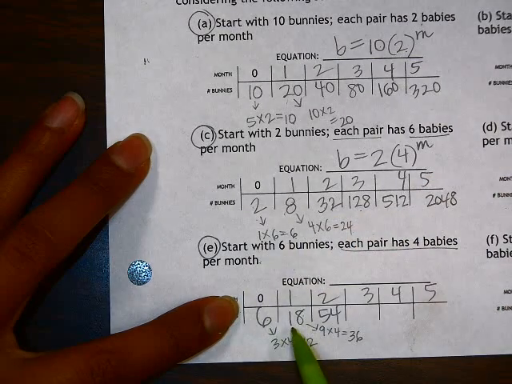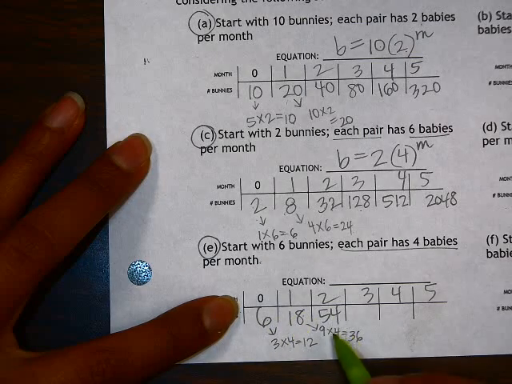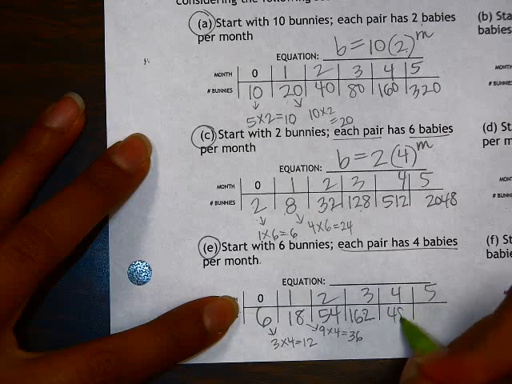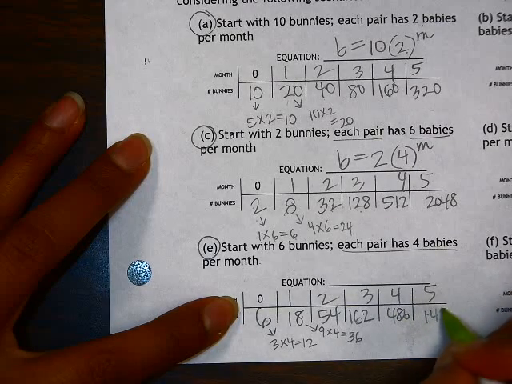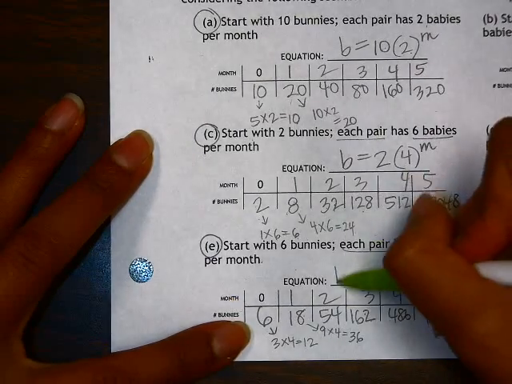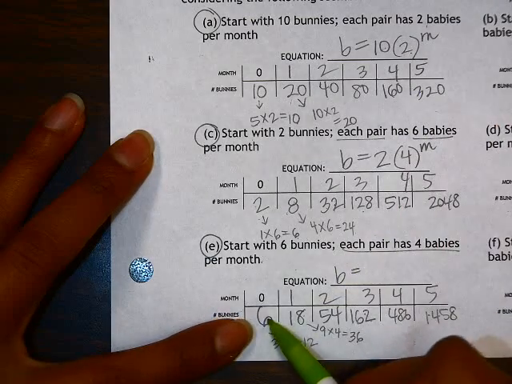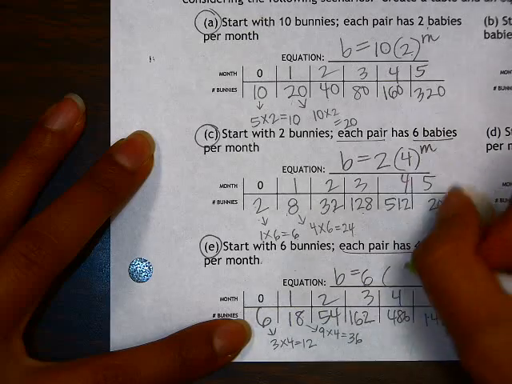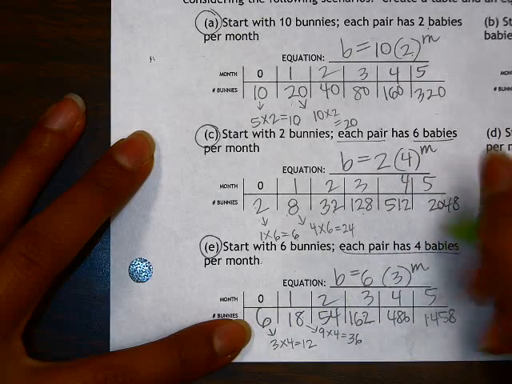So when you look at this pattern, you're multiplying by 3 every month, so 54 times 3, multiply this by 3, and then times 3 again. So in this case, our equation is number of bunnies equals the starting point of 6. Here, our multiplier is 3, so times 3 to the M.